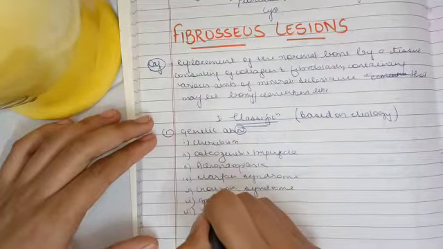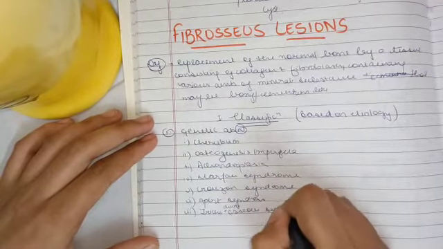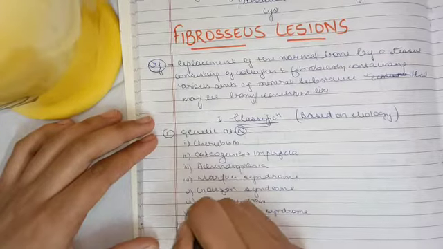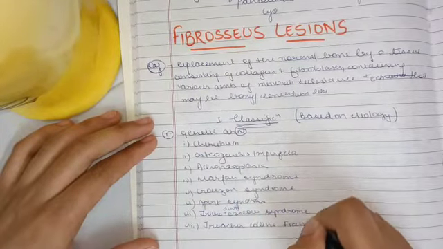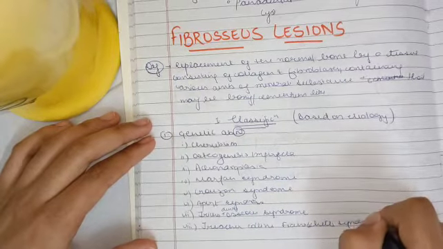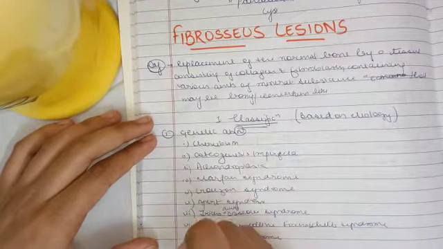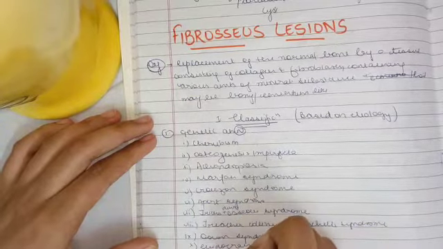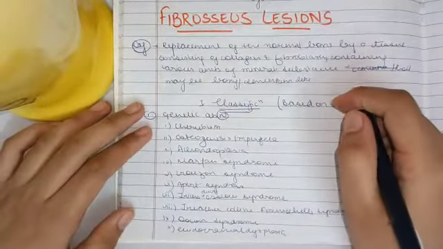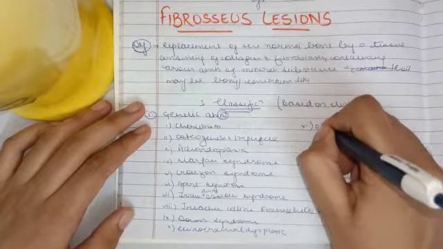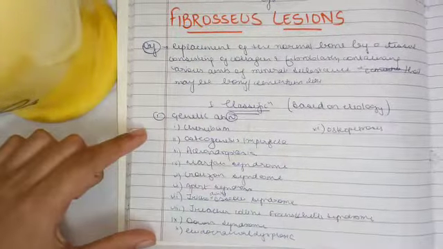then trichodento-osseous syndrome, Treacher Collins-Franceschetti syndrome, Down syndrome, cleidocranial dysplasia, then also osteopetrosis. All right. Now this is the first one, which is due to genetic abnormalities.